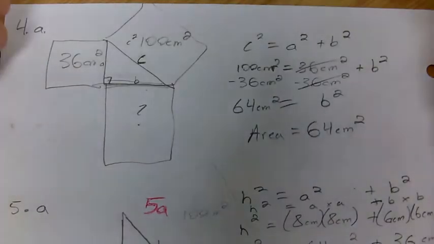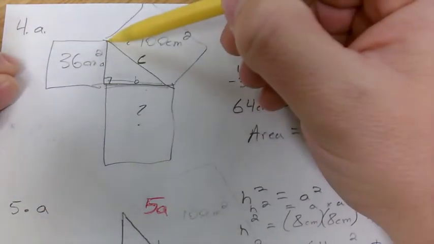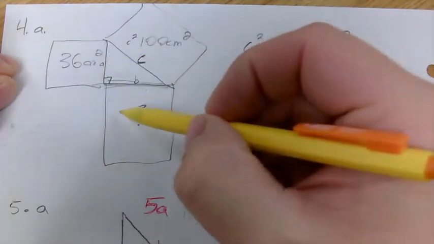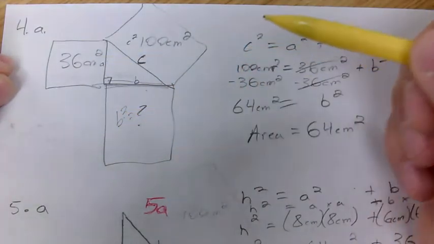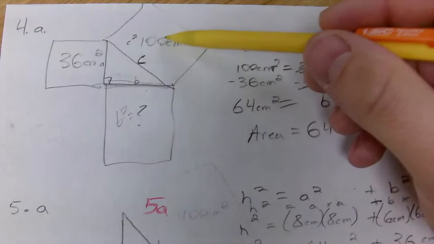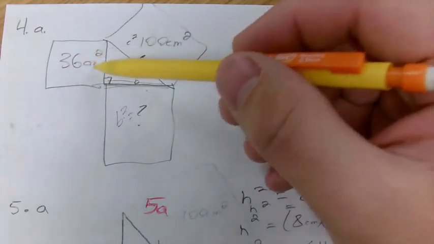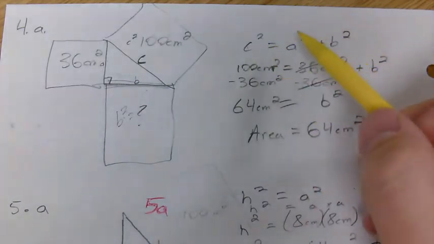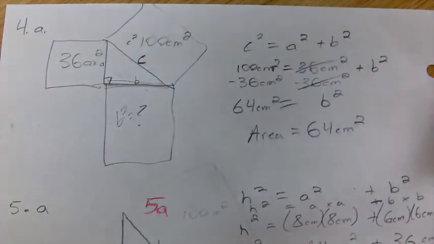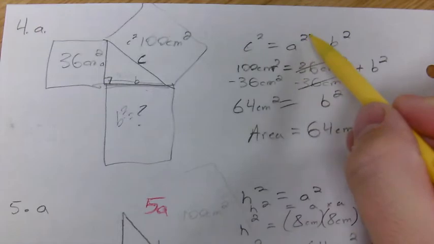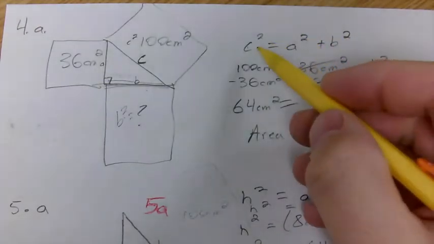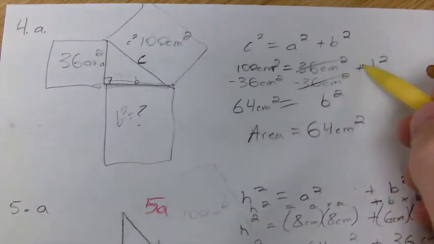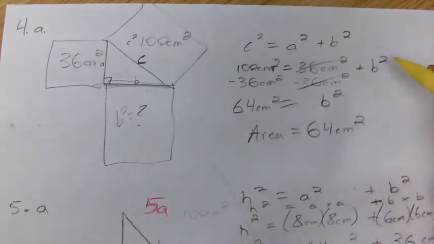What about this? For A, instead of having the hypotenuse squared, the C squared being what we're looking for, we're now looking for B squared. So hypotenuse squared was 100, A squared was 36. And if we use our formula C squared or H squared, whichever you decided, I'm choosing C. C squared equals A squared plus B squared. C squared was 100. A squared is 36 centimeters squared. B squared is what we don't know.